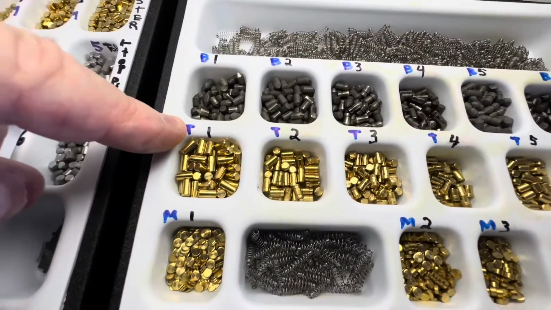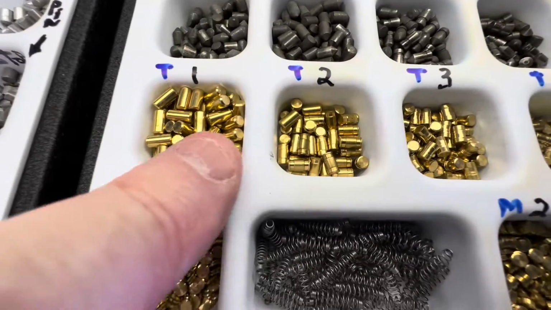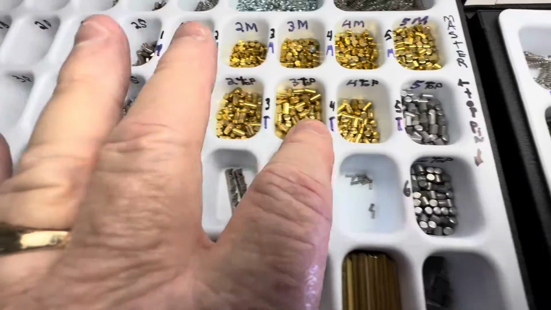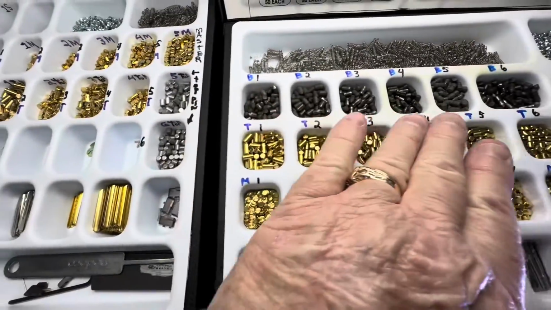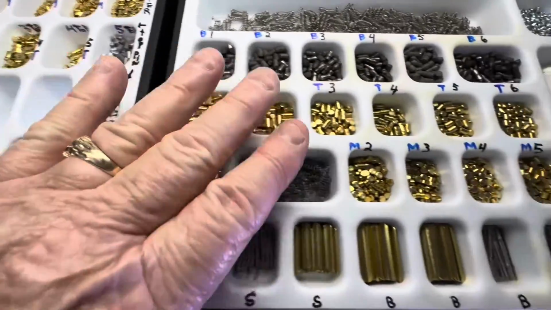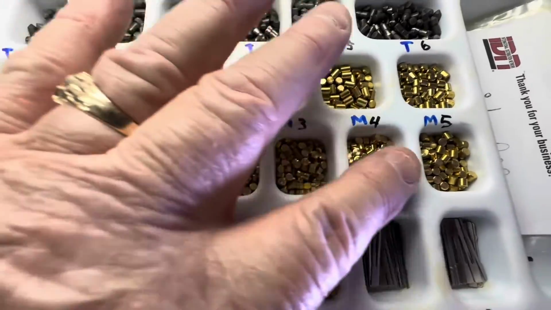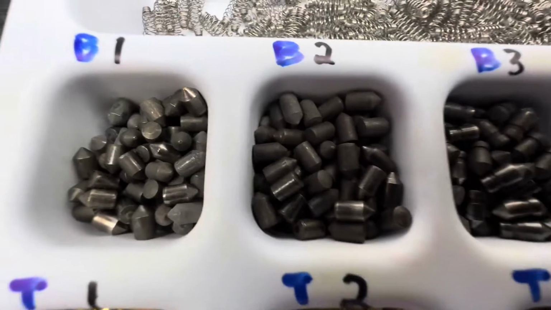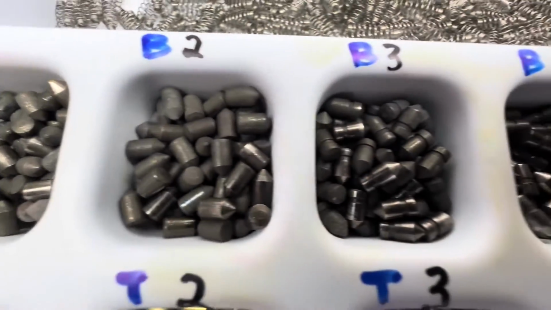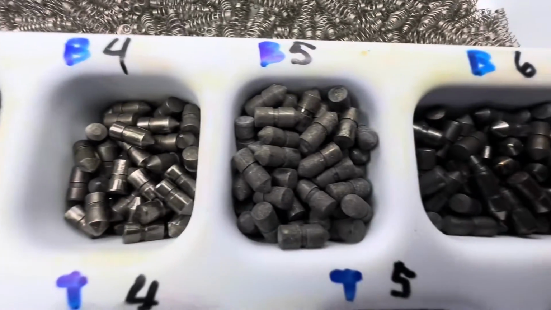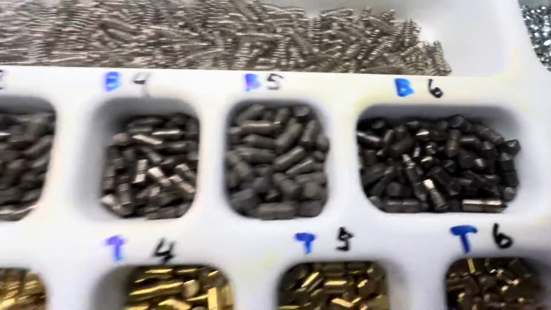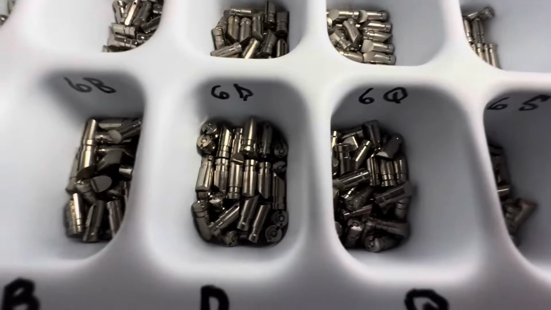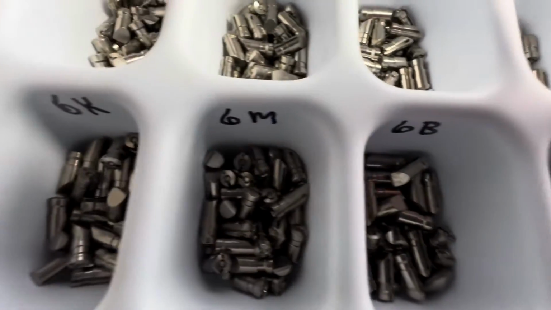So here's your top pins right here. They're the same length, by the way, as your top pins here. So the two kits, some of it is interchangeable. Master pins, they're all the same length. The only thing that's different is the bottom pin right there, and they're all conical. Biaxial bottom pins.